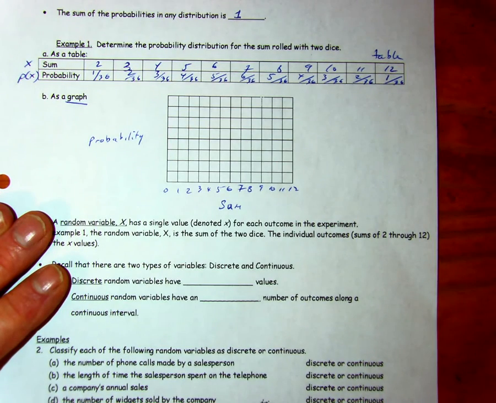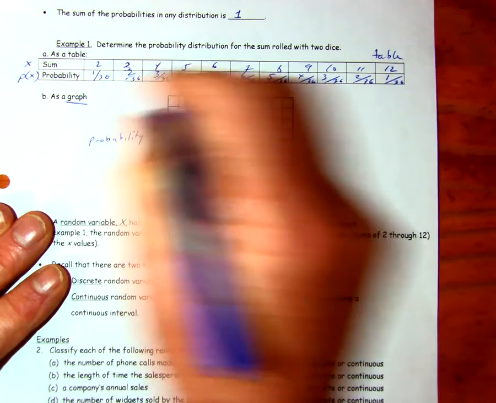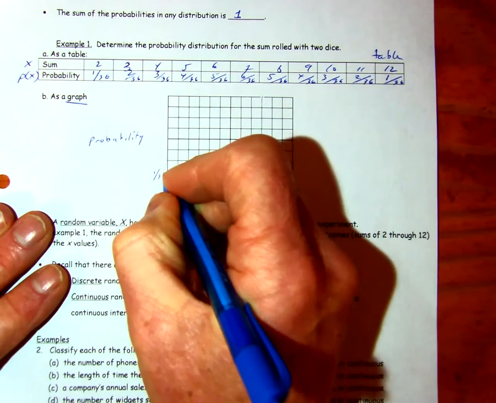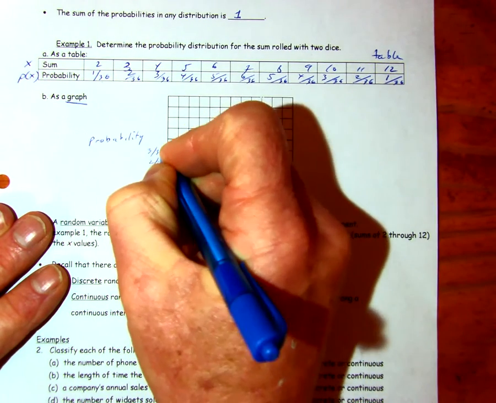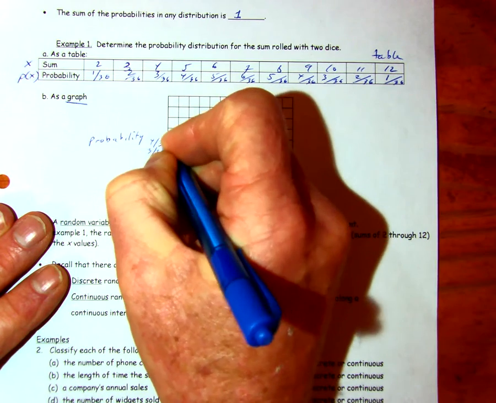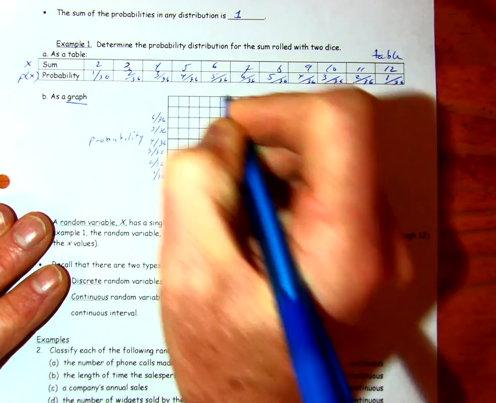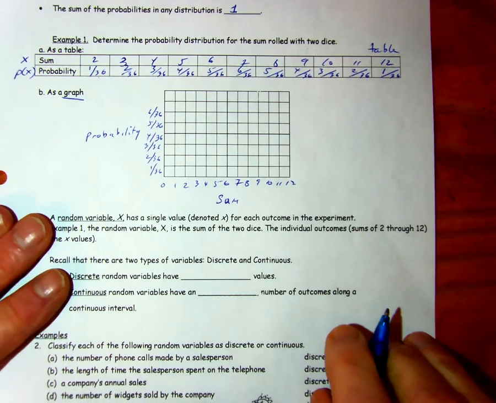We'll just leave it as fractions. So it goes from a low of 1/36 to a high of 6/36. So 1/36, 2/36, 3/36, 4/36, 5/36, 6/36, and that's it. All right.